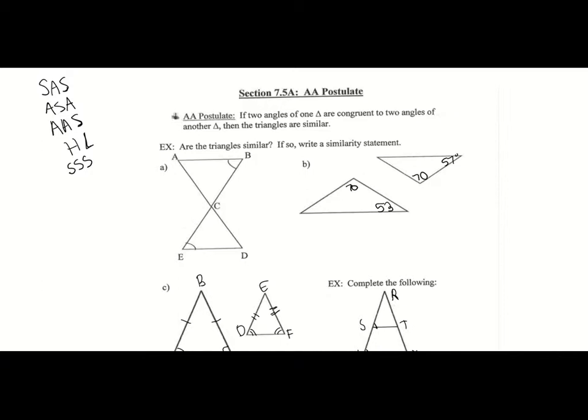Now we're going to talk about the angle-angle postulate, which we didn't have in congruence. But if we have an angle-angle postulate here, that means that if two angles of one triangle are congruent and two angles of another triangle are congruent, then the triangles are similar. So all we have to find for this one is that two angles are congruent in our two triangles. So in part A, we are given that these two angles right here are equal to each other.